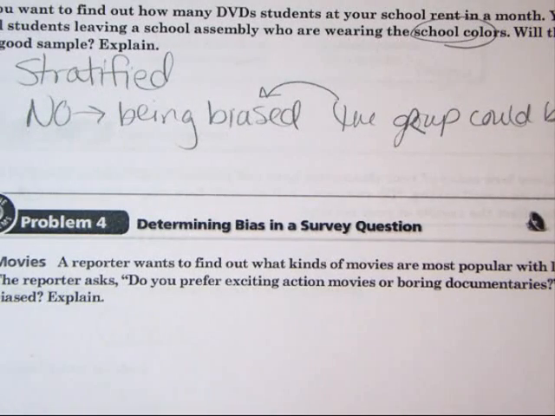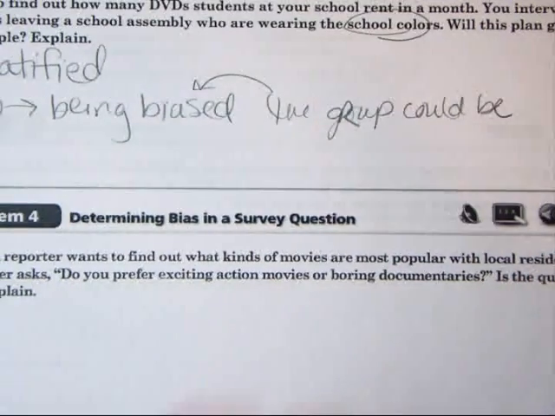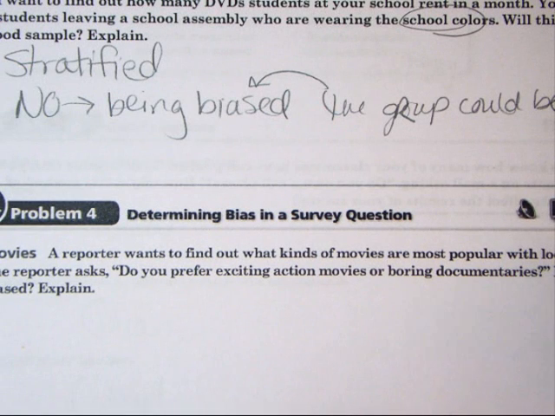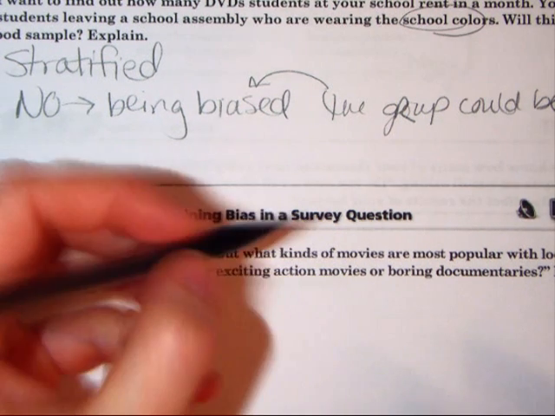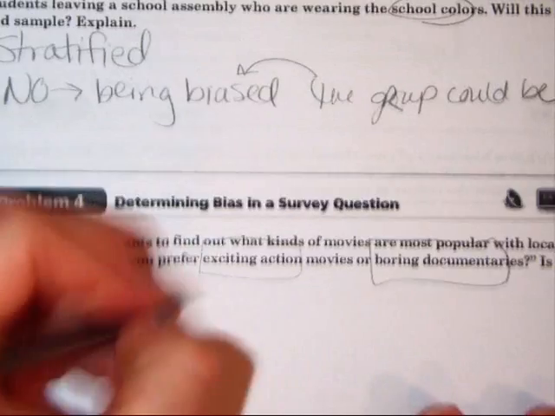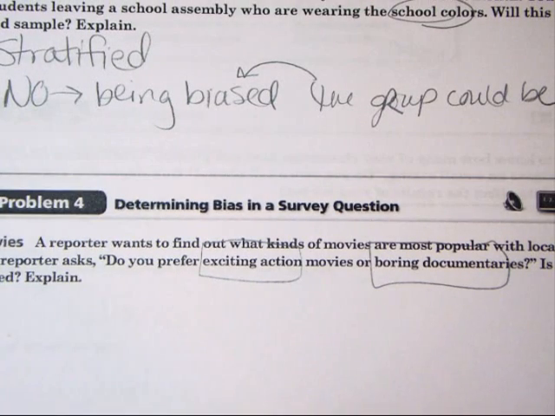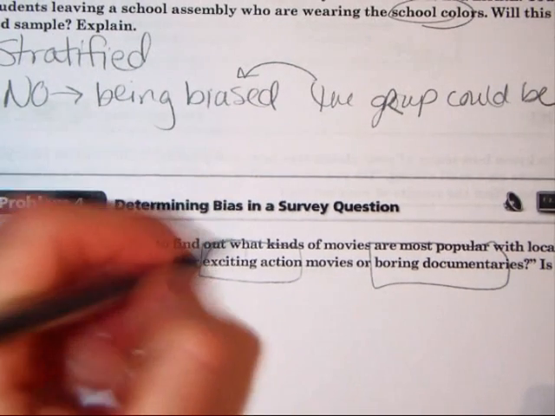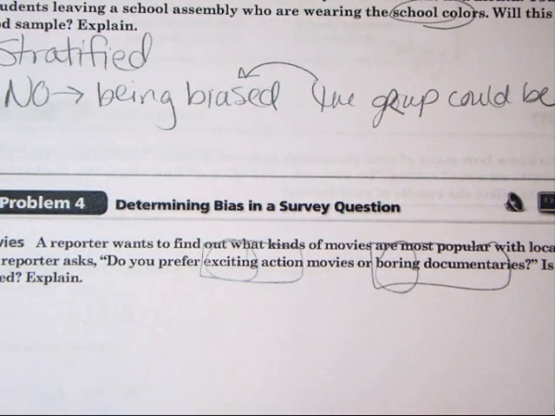A reporter wants to find out what kinds of movies are most popular with local residents. So our goal is to figure out local residents. The reporter asks the question, do you prefer exciting action movies or boring documentaries? Is this question biased? Explain. Well, let's examine the question a little bit more. Do you prefer exciting action or boring documentaries? You see those adjectives that are describing the types of movies? Okay? These, exciting and boring, those are descriptions.